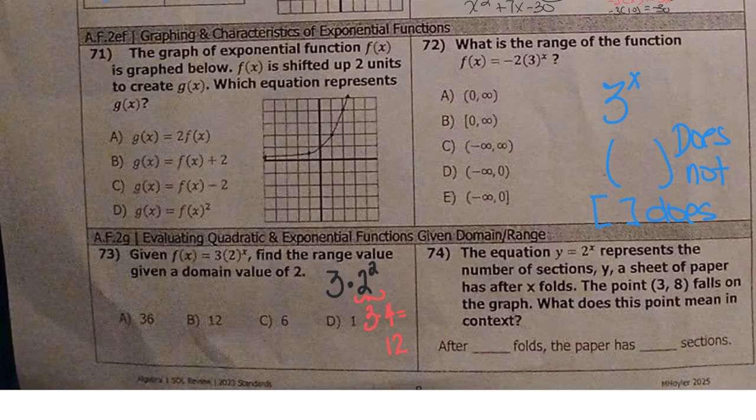So remember, anytime they say domain, that means put that in for x. Range just means what is your answer when you put in that number for x. So what's your answer when you do 2 squared and then multiply it by 3?